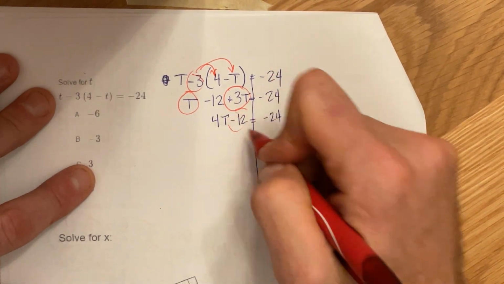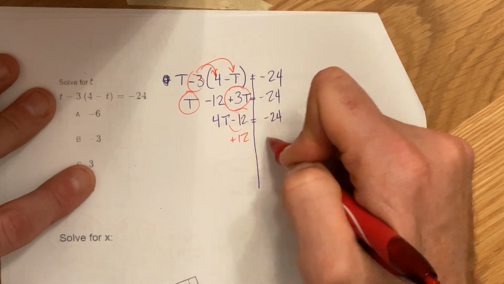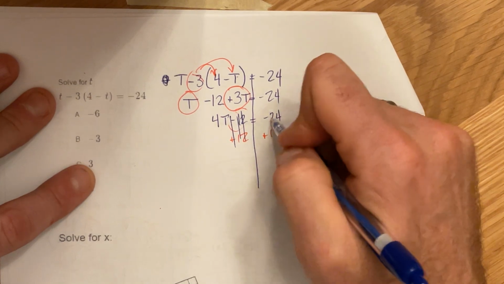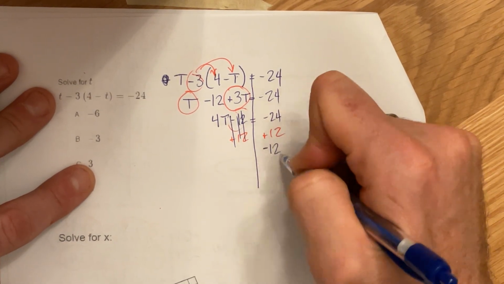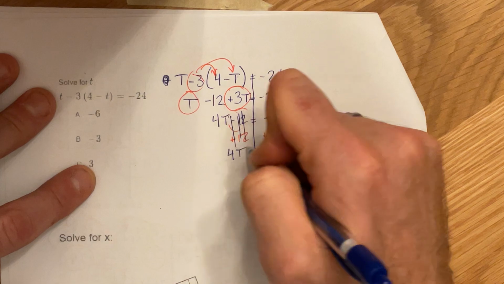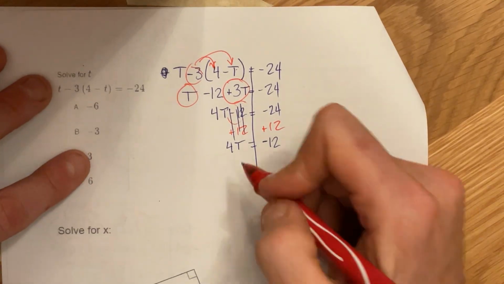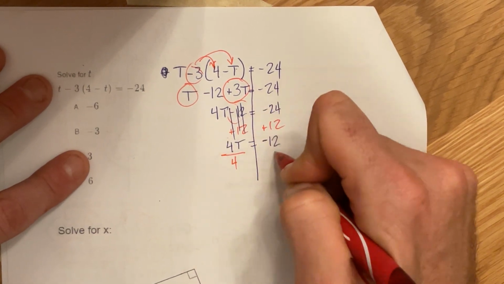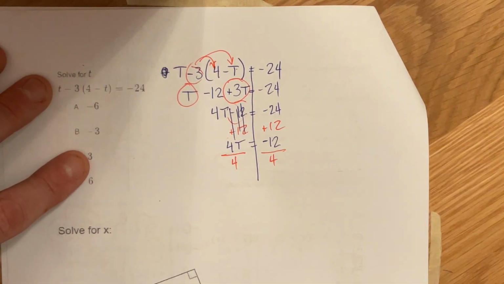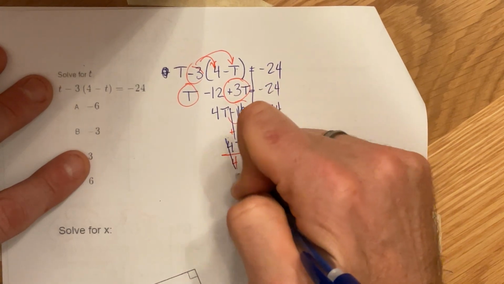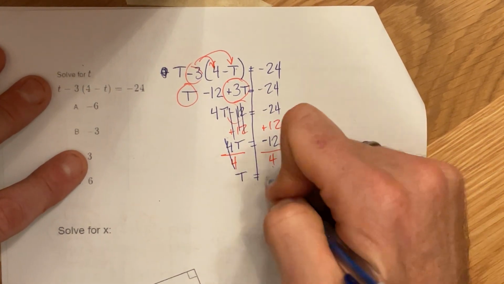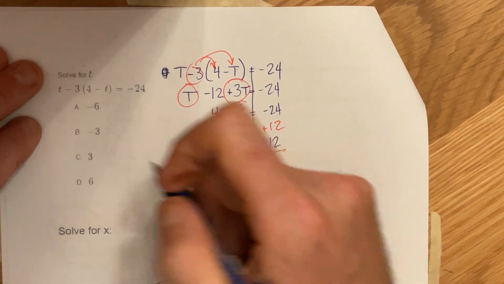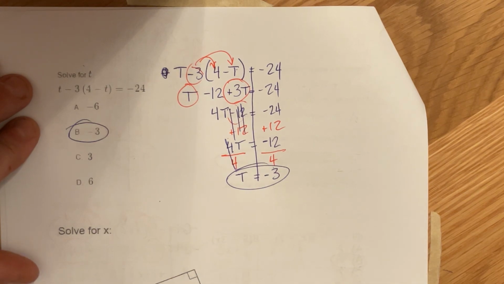We've got this -12. We need to get that off of that side. We're going to add 12. We're going to add 12. These obviously cancel, and that's going to leave me with -12. 4t equals -12. We're just one step away. We're going to divide by this leading coefficient of 4. These cancel. I'm left with t. And then -12 divided by +4. Negative by a positive is a negative. T equals -3. Answer choice B.